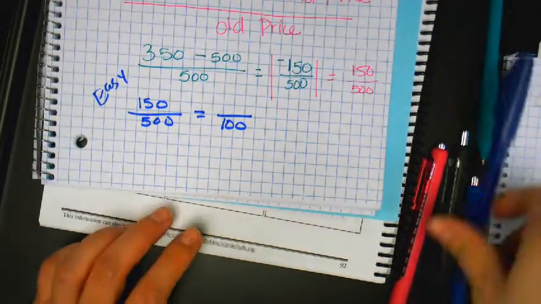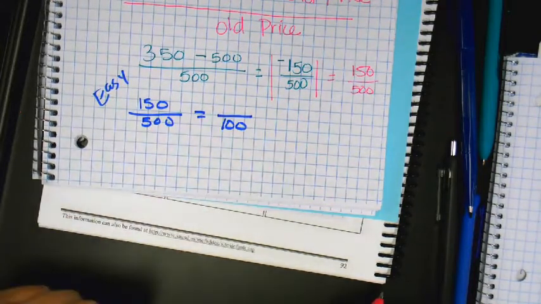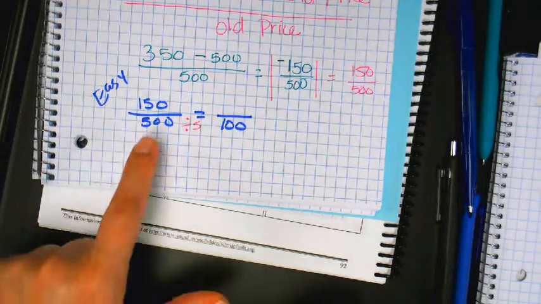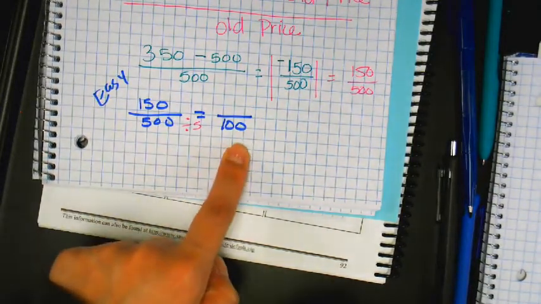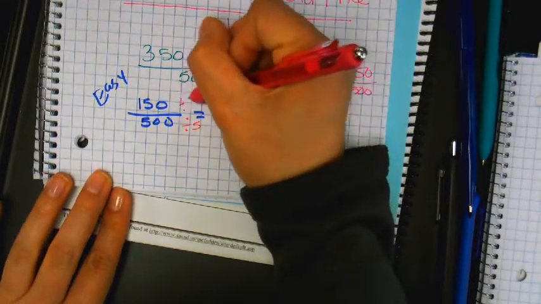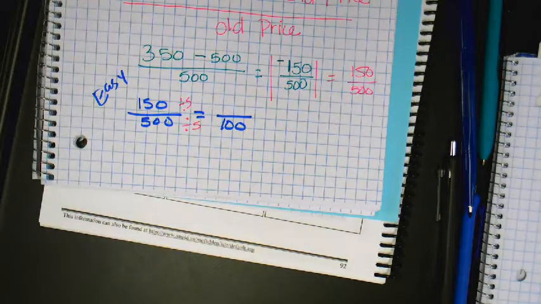So, how do I go from 500 to 100? Divide it by 5, right? What's 500 divided by 5? 100. So what am I going to do to the top? Divide it by 5. Whatever I do to the bottom, I do to the top. So this is like simplifying, right? We're just simplifying. But we're not simplifying all the way. We're just simplifying to 100.